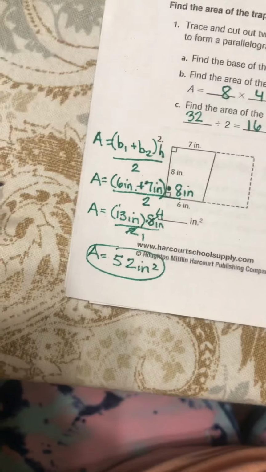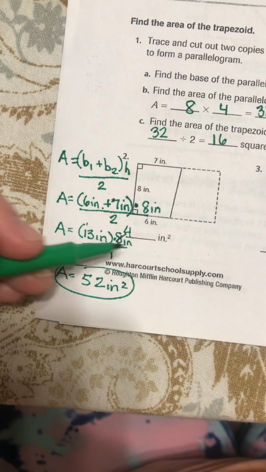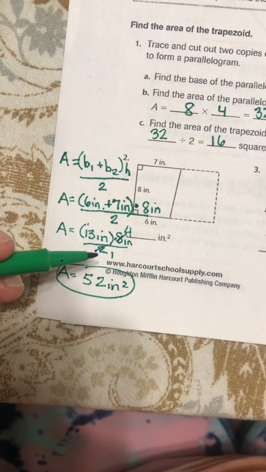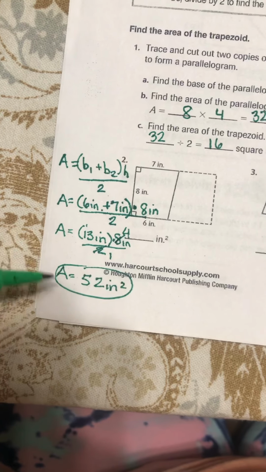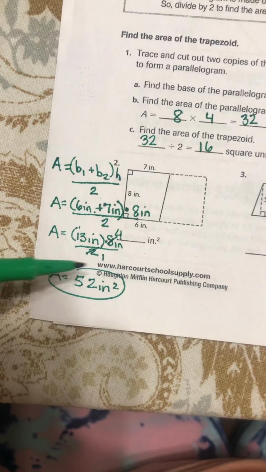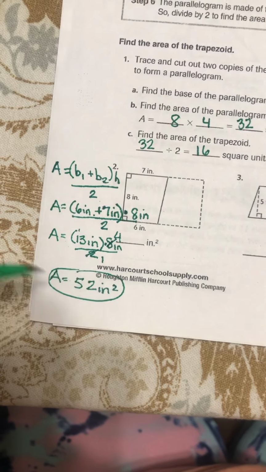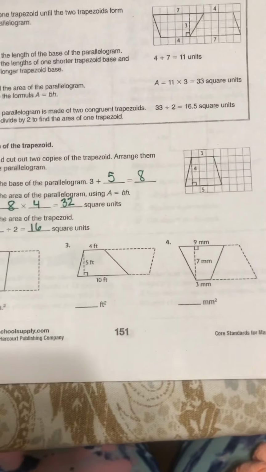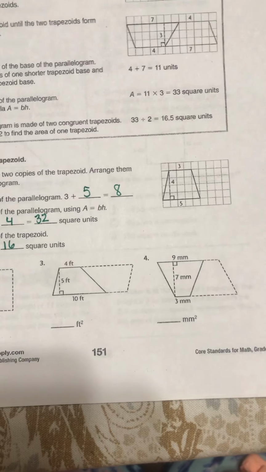Okay, you will get the same answer if you multiply 13 times 8, then divide by 2. But you can always divide by 2 first, if you have an even number on top, it will be easier than just multiply. Okay, so go ahead and try number 3 and number 4. Come back and check your work.